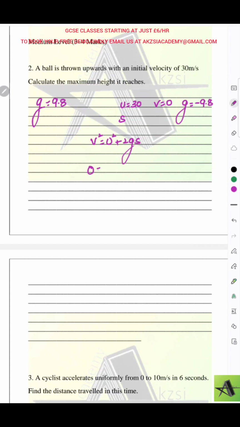V is 0, so this is 30 squared minus 2 times 9.8 times S. Now bring it over here, that will give me minus 900 equals minus 19.6 S, and finally S will be 900 divided by 19.6, which will give me 45.91 meters. That would be the maximum height it will reach.